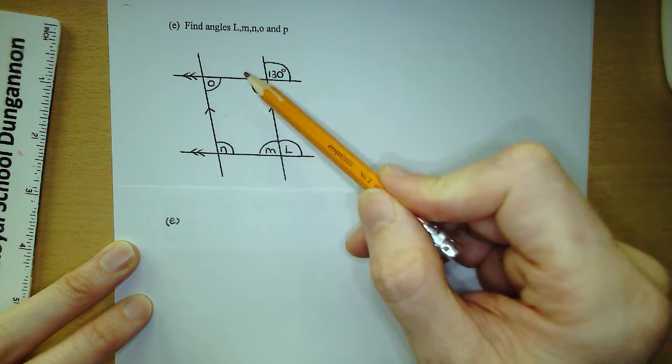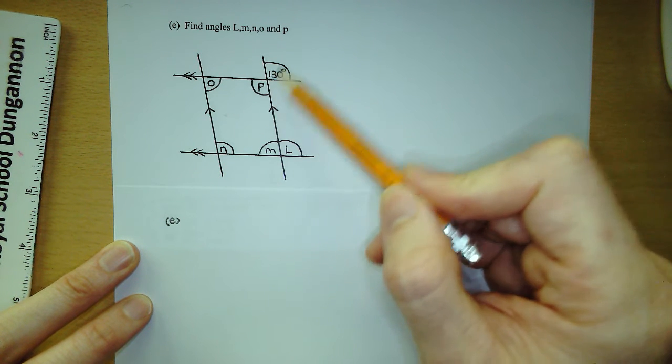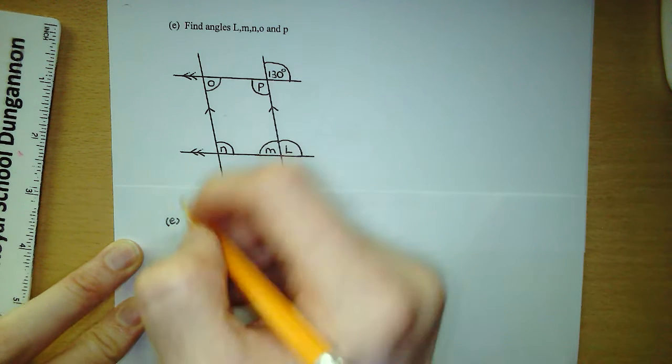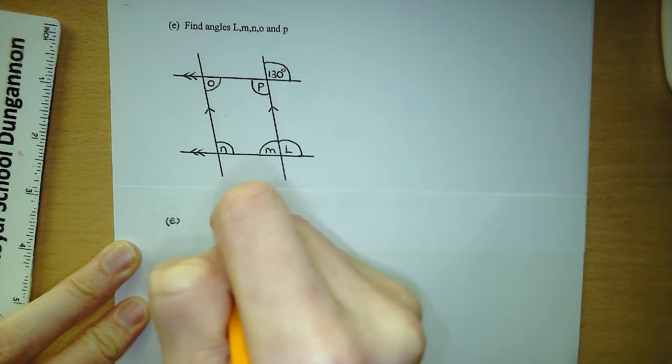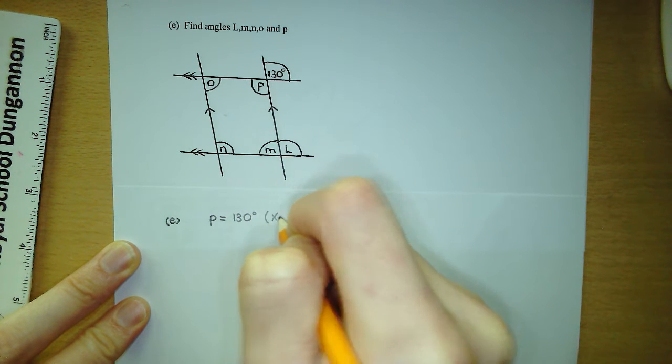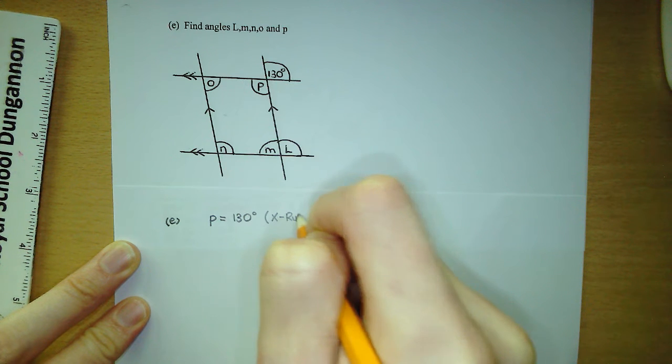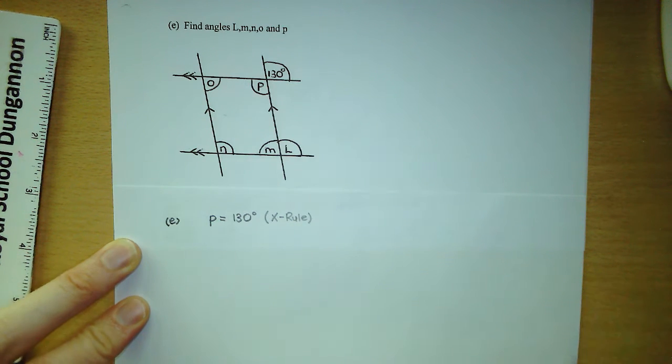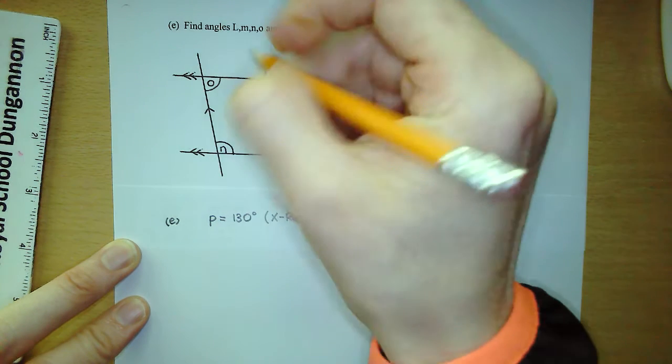Think about your X rule there. Vertically opposite angles are the same. So P is equal to 130 degrees because of the X rule for vertically opposite angles. And then pencil that into your diagram.